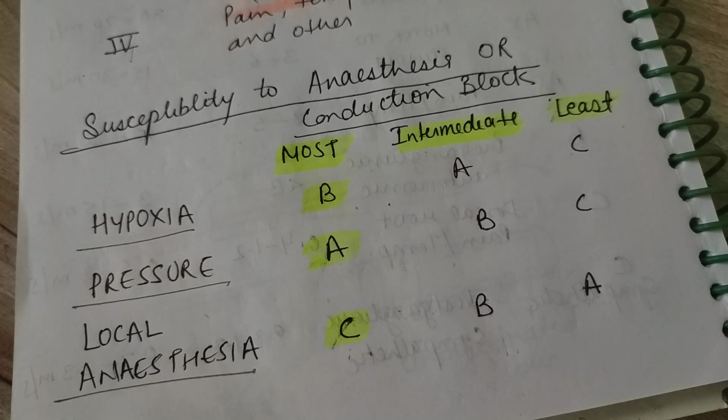So this is all about the classification of nerve fiber. I hope this point is clear and you are ready to answer this question in exam.